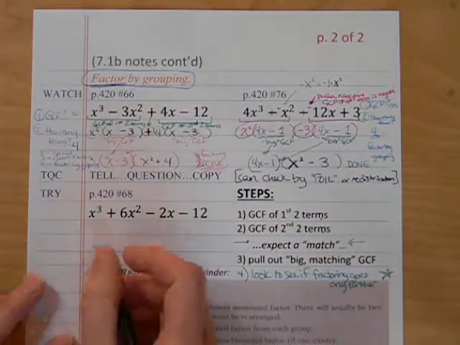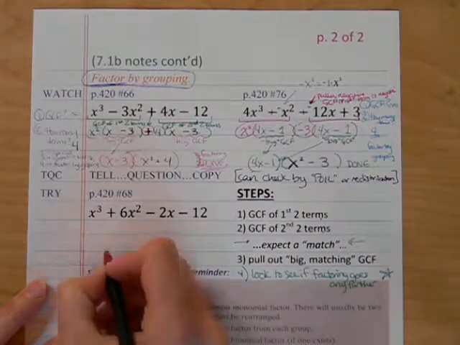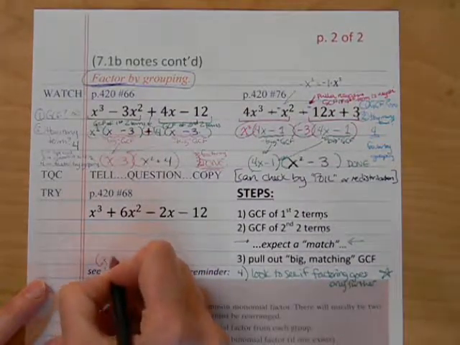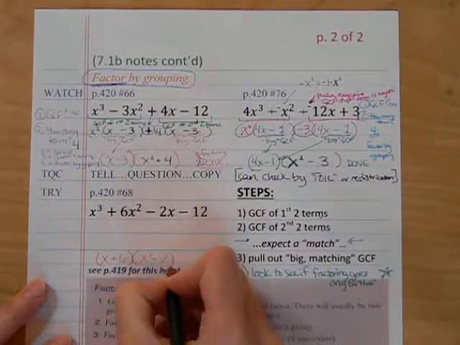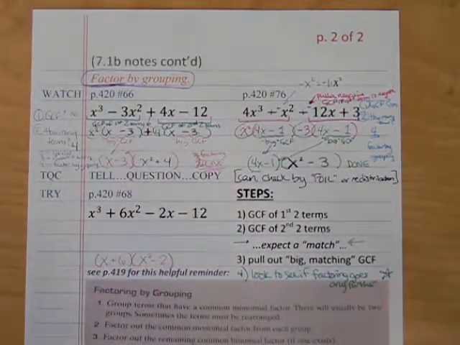Okay, factored form of number 68 after doing factoring by grouping and following the steps here, you would get x plus 6 times x squared minus 2. And that is your finished version, the factored form on that.